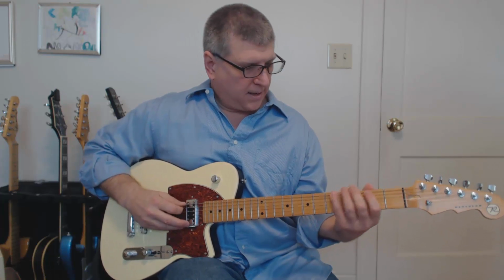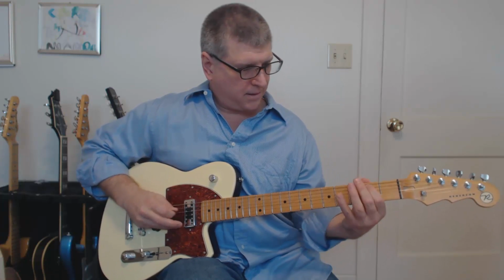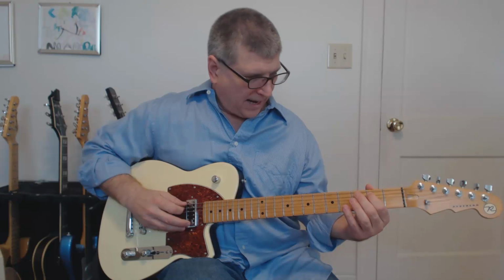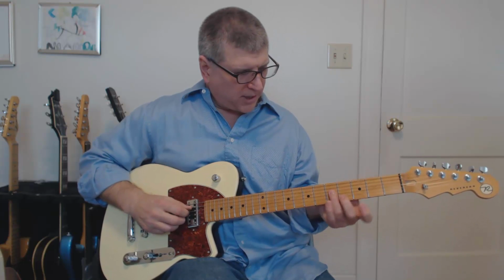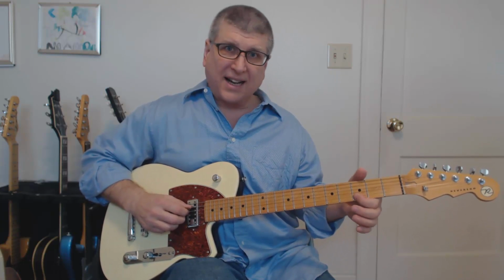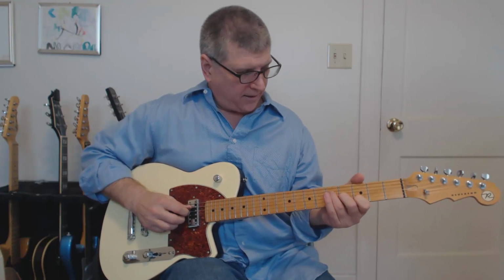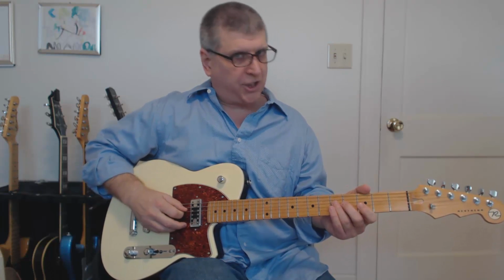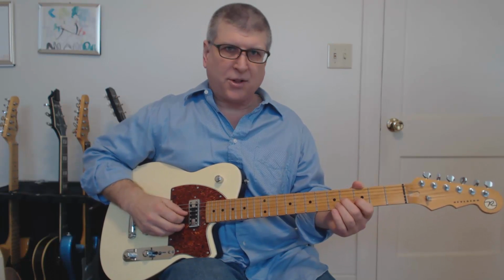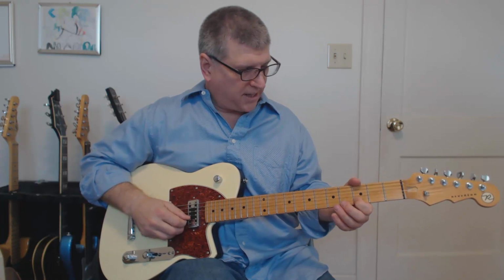Okay? Which is a G. The third, which is a B. And the fifth, which is a D. And if you play this little triad, I'm going to play the little triad on the fourth, third, and second strings. This is a fifth, fourth, and third fret, respectively. We'll find that that's that G. That's the root. There's the third, which is a B, and the fifth, which is a D.